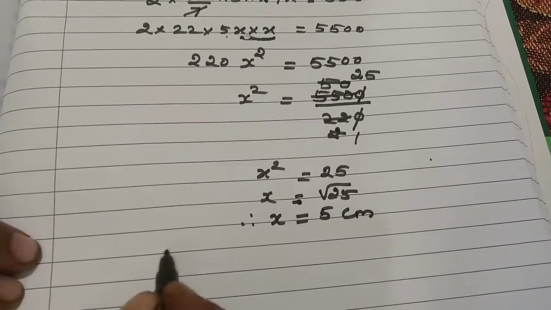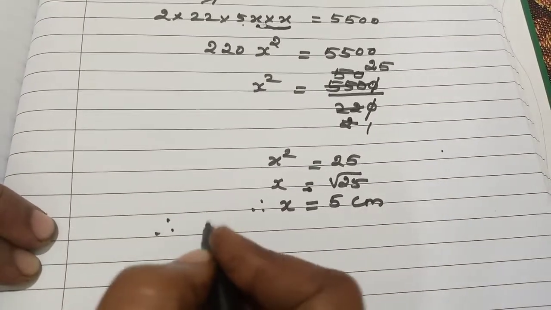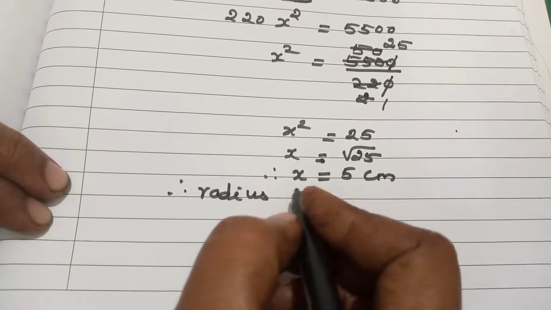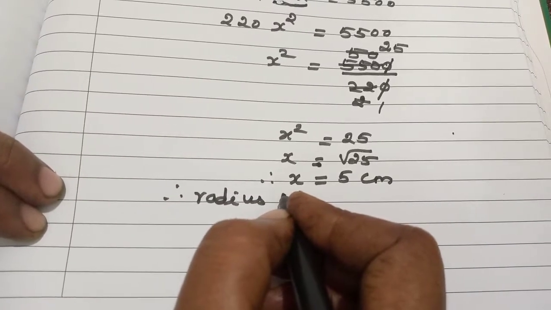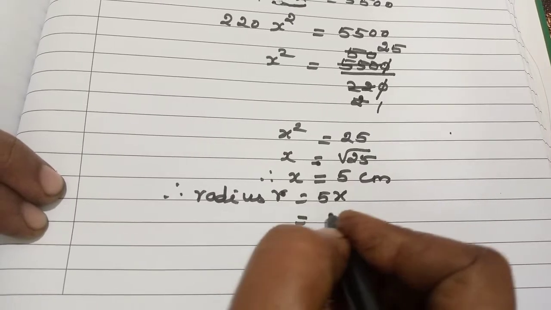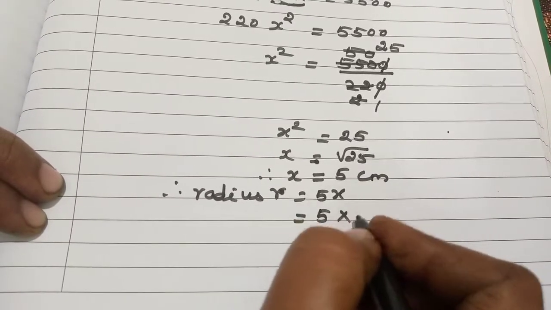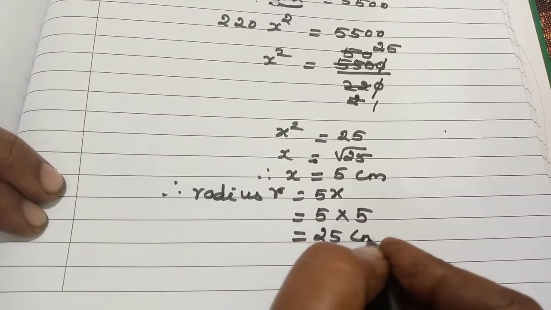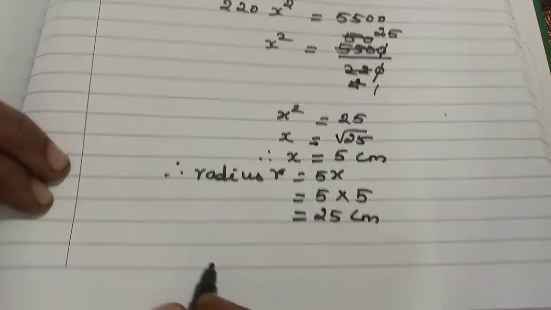Therefore radius r equal to 5x equal to 5 into x value 5, which is equal to 25 centimeter. As well as height, we have to find out.